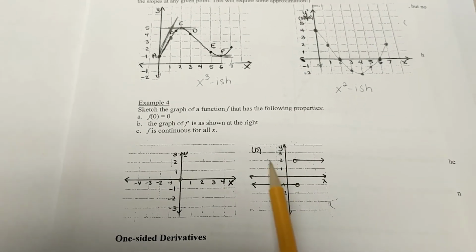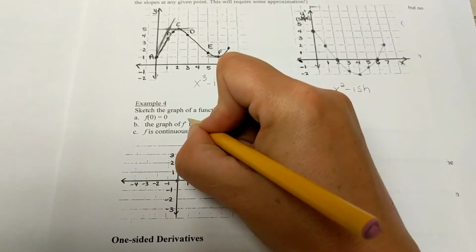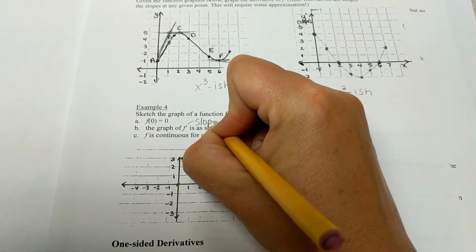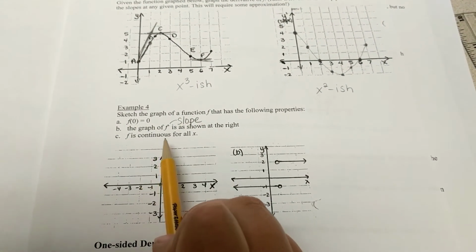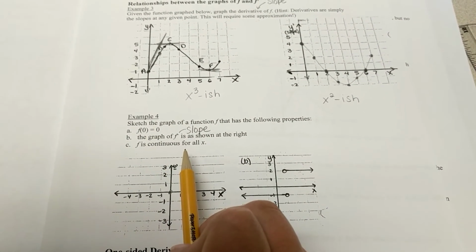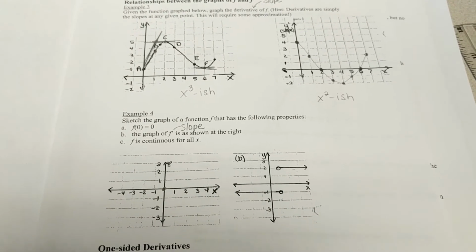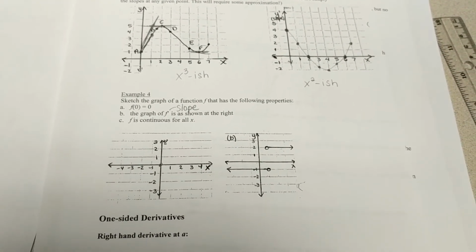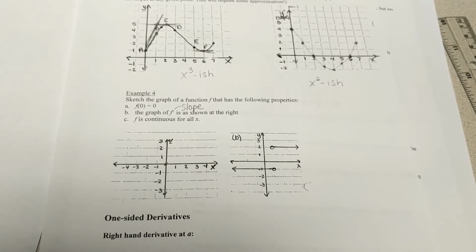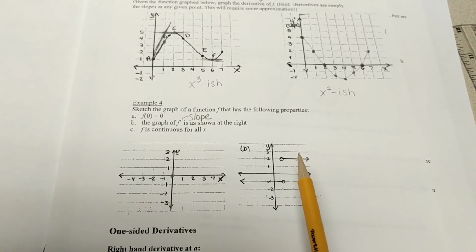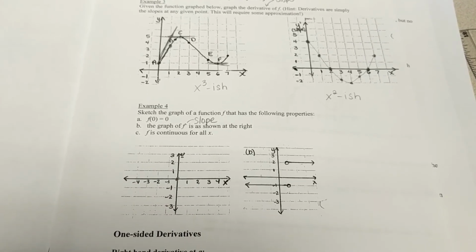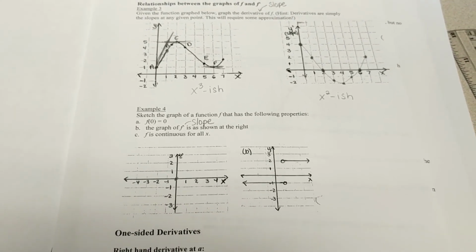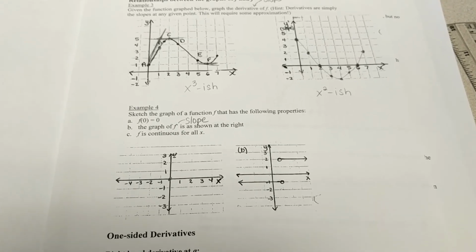The graph of f prime, that means slope, is shown at the right. And then they give us this key here that f is continuous for all x. I want you to take a minute and try to draw this graph with these slopes, starting at this point and making this continuous. The answer will be in part 3's video.